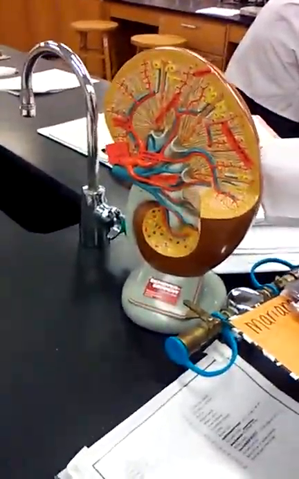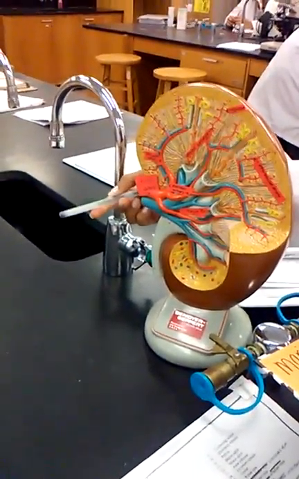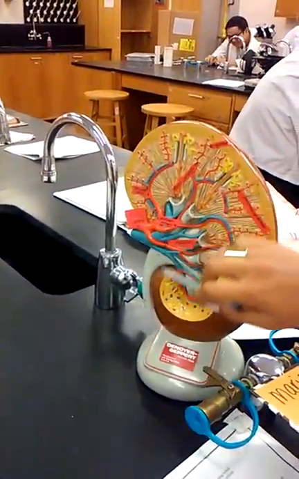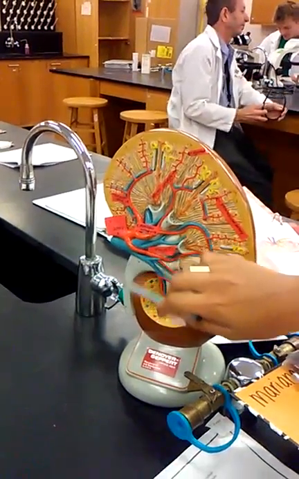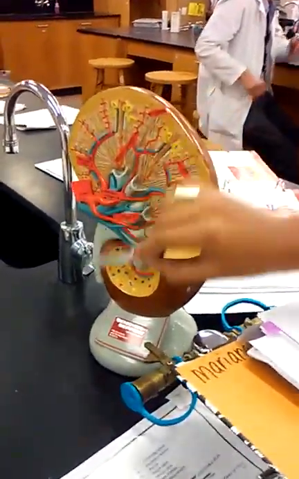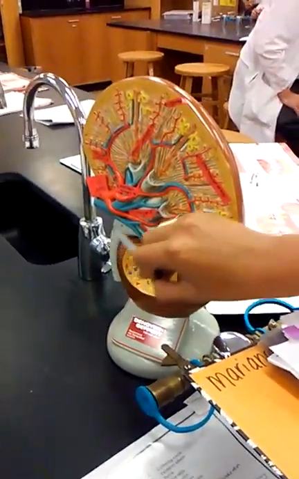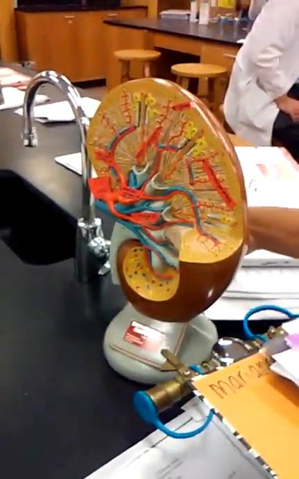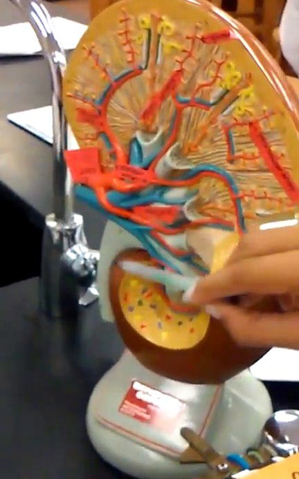So we're going to have blood entering the kidneys into the kidney hilum right here. The kidney hilum has three different structures going into it or going out. We've got the renal artery, the renal vein, and the ureter. These three structures are going to be in the kidney hilum.